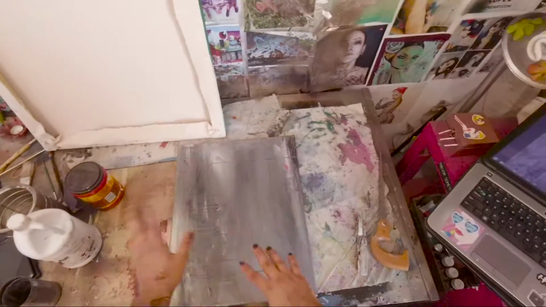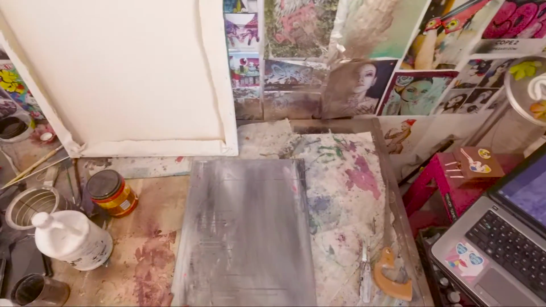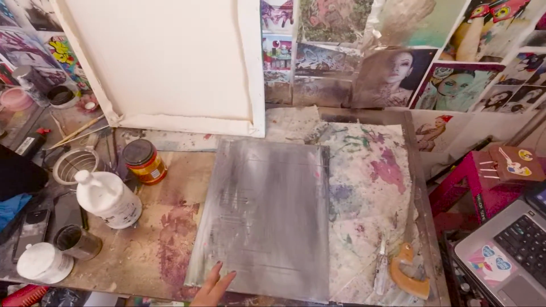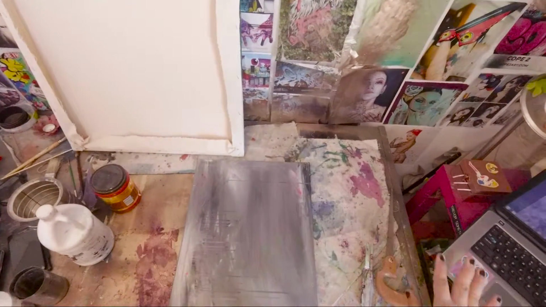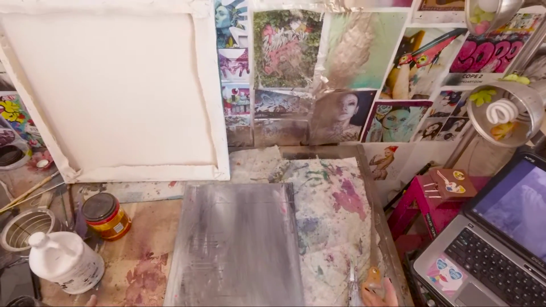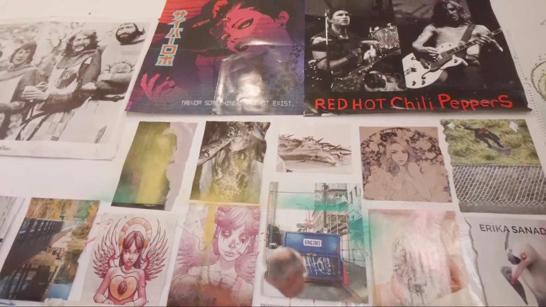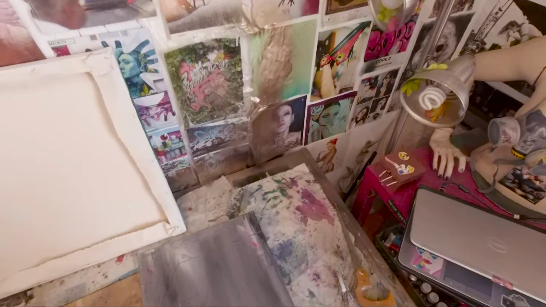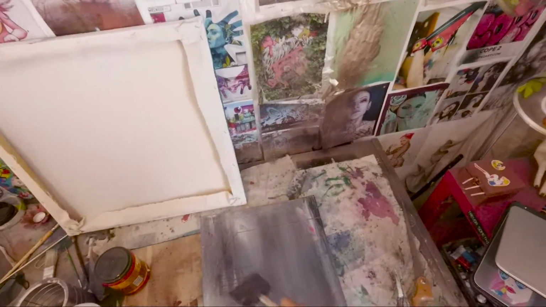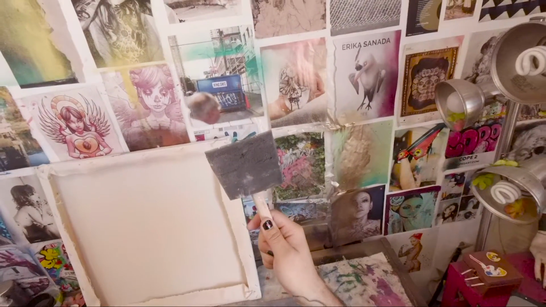Because it's also gray right now, just to give you an easier time of figuring this out, I'm going to quickly put gesso over it, and then when that dries a little, I'll come and put more physical texture on it.